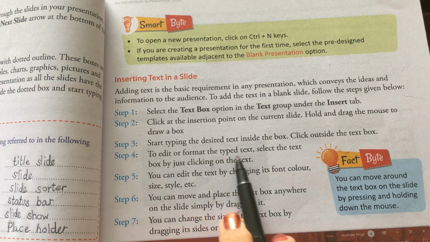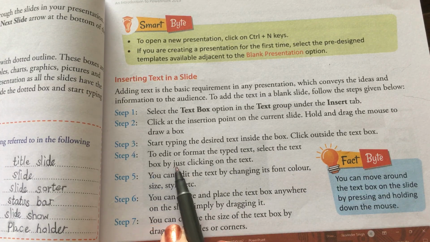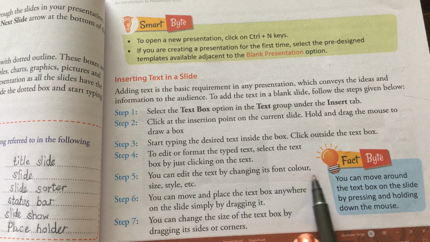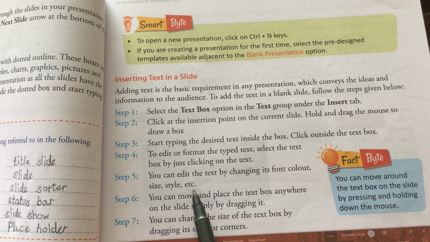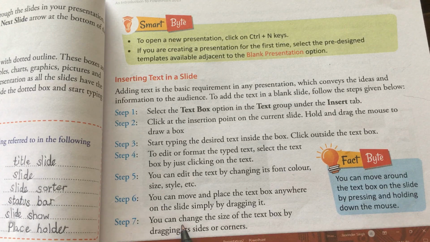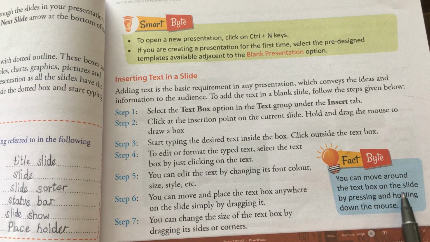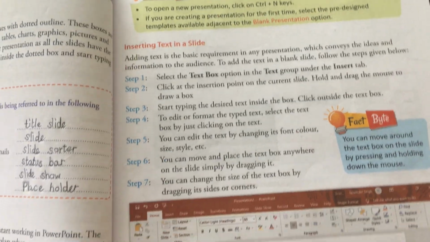To edit or format the typed text, select the text box by just clicking on the text. You can edit the text by changing its font color, size, style, etc. You can move and place the text box anywhere on the slide simply by dragging it. And you can change the size of the text box by dragging its sides or corners. Fact bite. You can move around the text box on the slide by pressing and holding down the mouse.